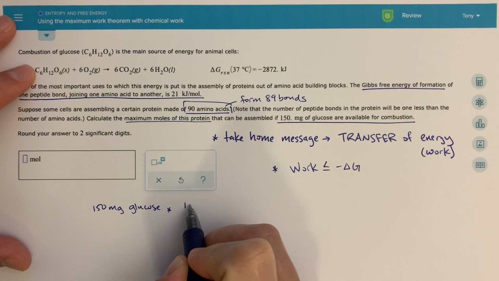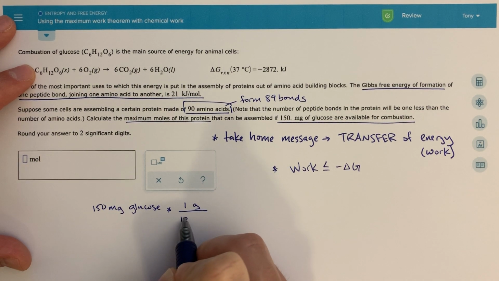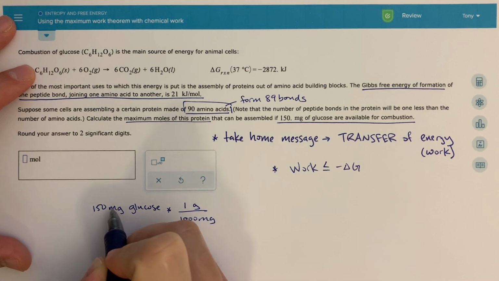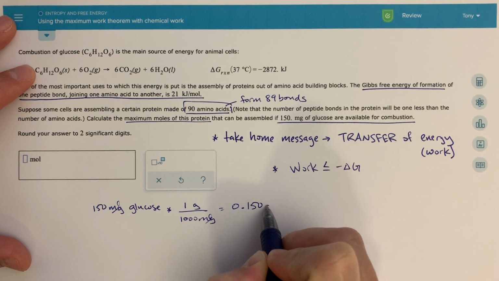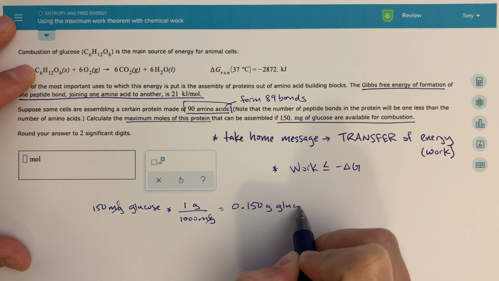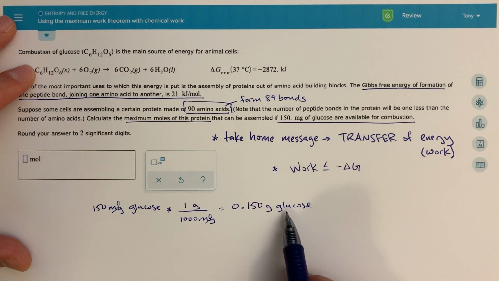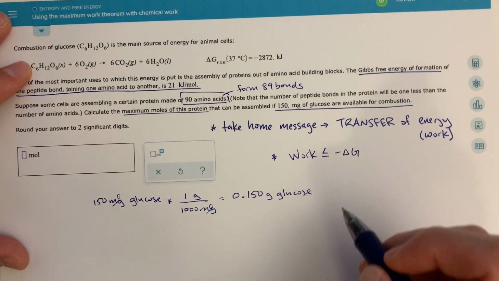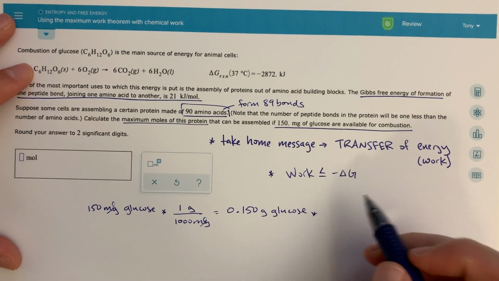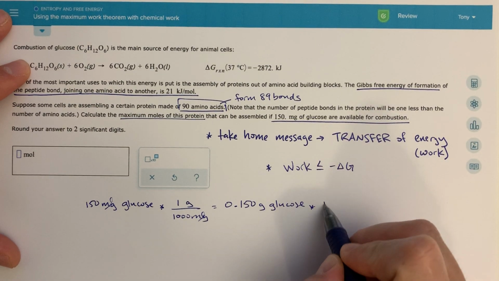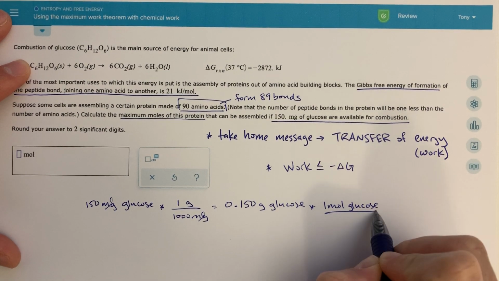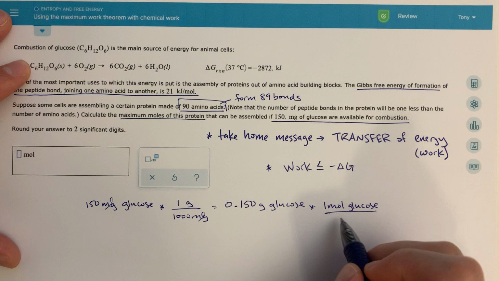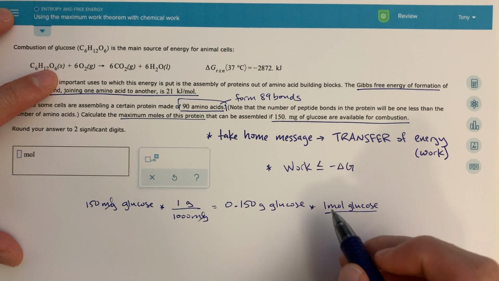So the first thing I'm going to do is convert it to grams. I think that that's usually a little bit easier, and I actually like to write things out. So I'm going to write out 1 gram over 1,000 milligrams, right? So then my milligrams are going to cancel. And then that gives me 0.150 grams of glucose. And then I'm going to convert this grams of glucose into moles of glucose. So times 1 mole of glucose over, and then I calculated this, C6H12O6.